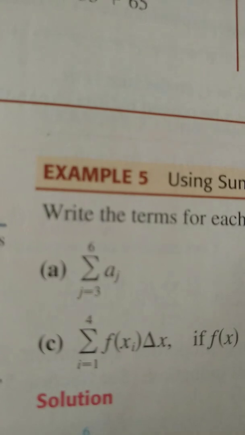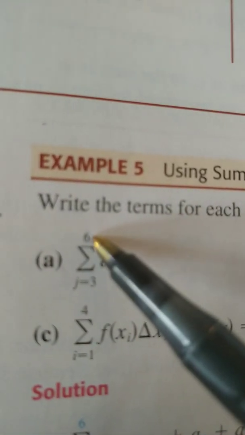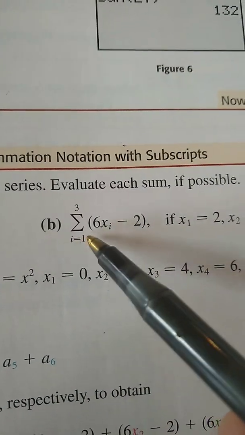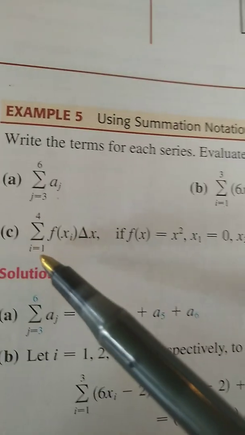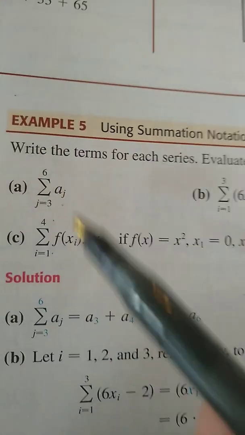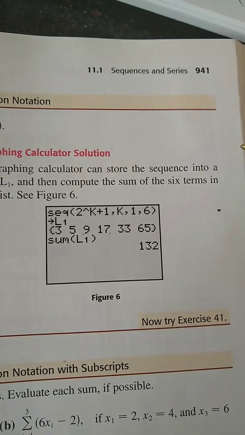In the book, they give you an example like this. Here we have sigma with a 6 on top. That means I'm going 6 terms, and I'm starting with term number 3. Over here, starting with term number 1, I'm going 3 terms. Here, I'm starting with term number 1, and I'm going 4 terms. And that's all that means. We're just going to be looking at those and showing you. You can always plug these into your calculator. If you look on page 941, it'll tell you how to do it.